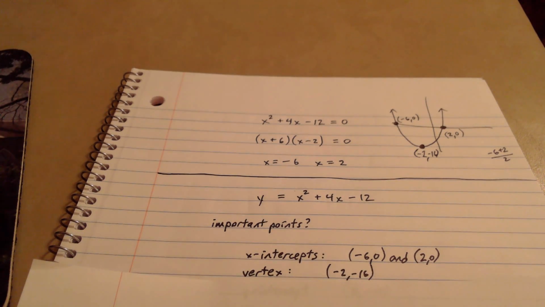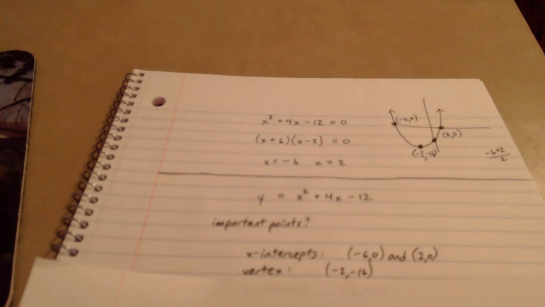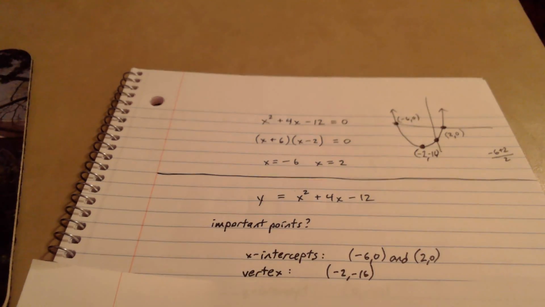Okay, for today, there's one other important point that I'm interested in. I think you can probably guess it by looking. We already found the x-intercepts. So how about the y-intercept? And so in this particular graph, y-intercept is right in there. It's going to be kind of hard for me just to eyeball it and figure it out.